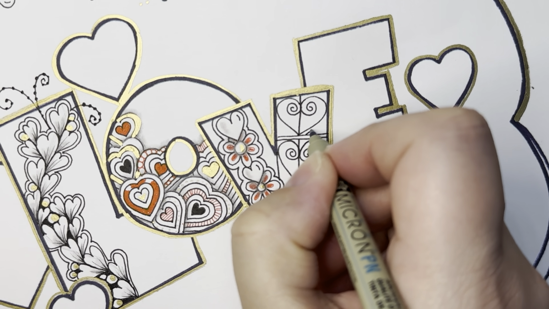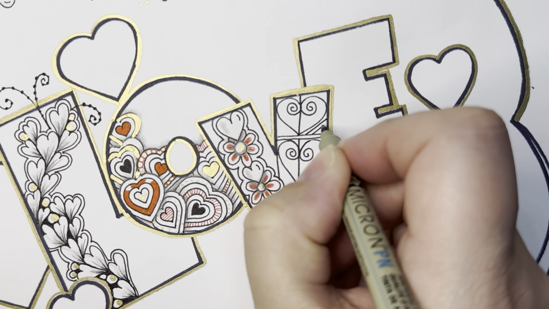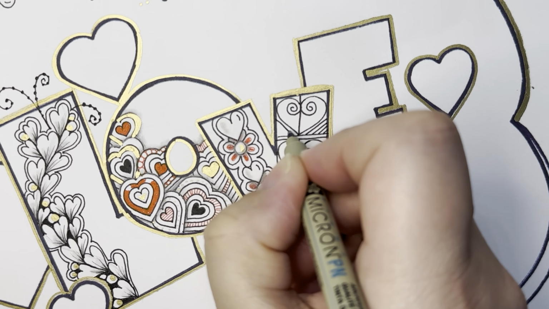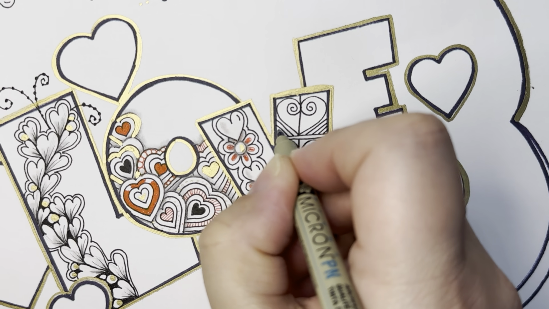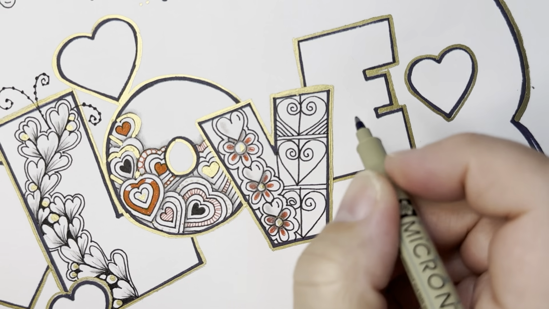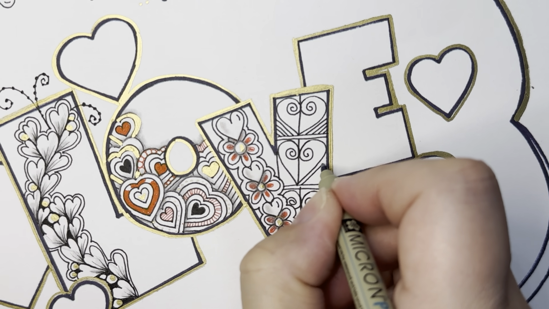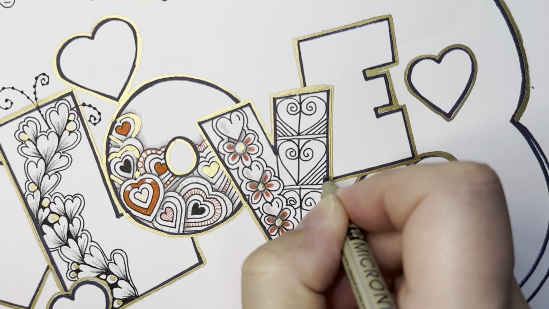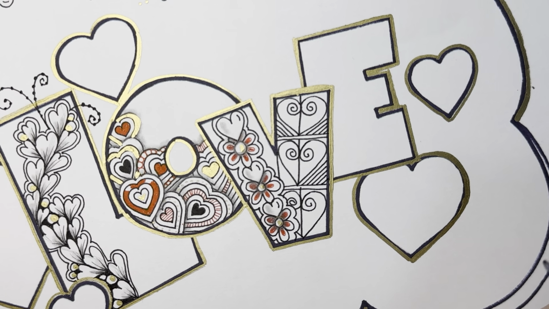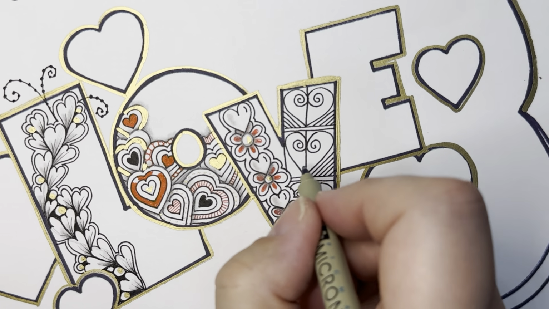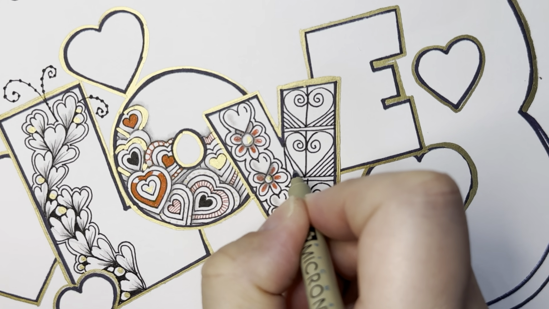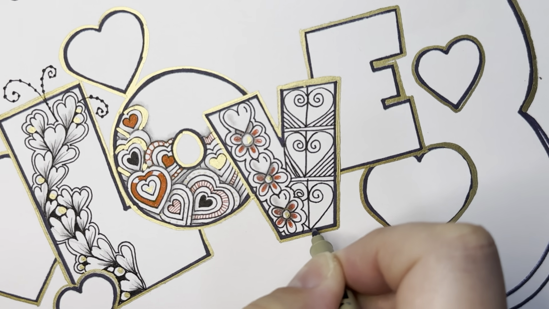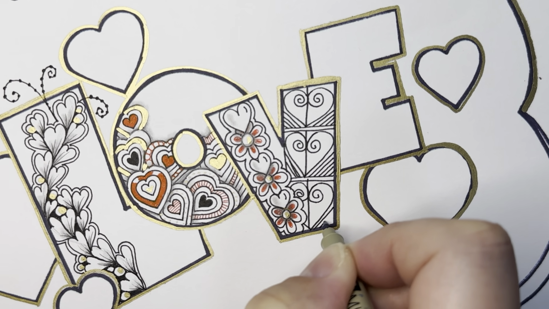And then we're going to put in these little stripes in the corners. Doesn't that look so cool? I love mixing curvy, elegant lines with straight lines.